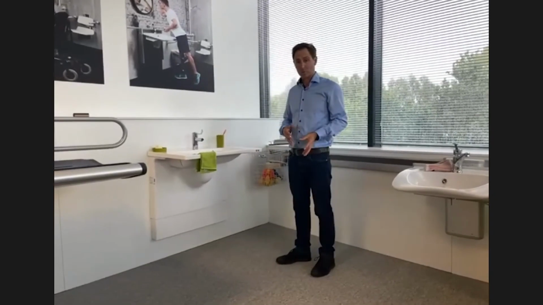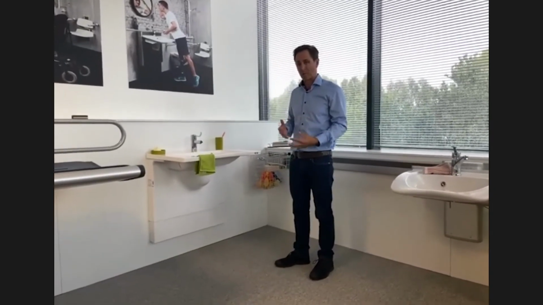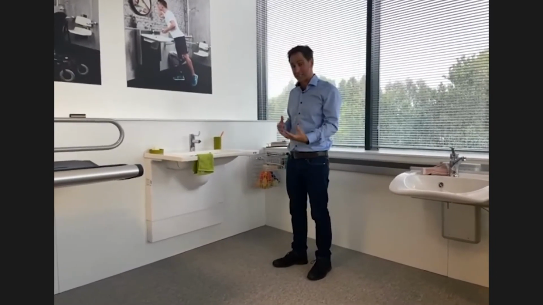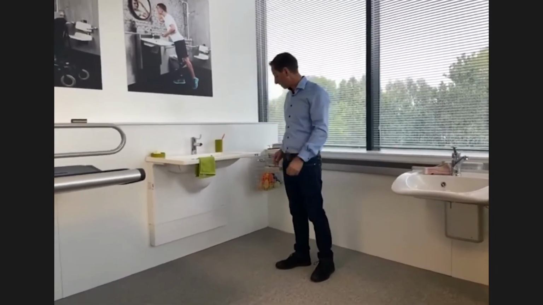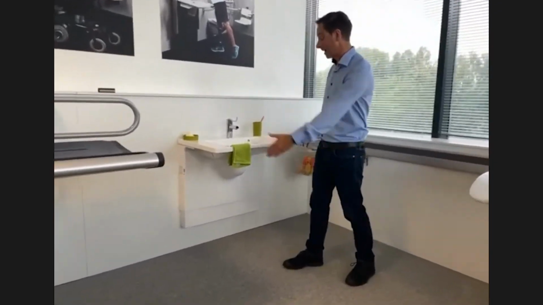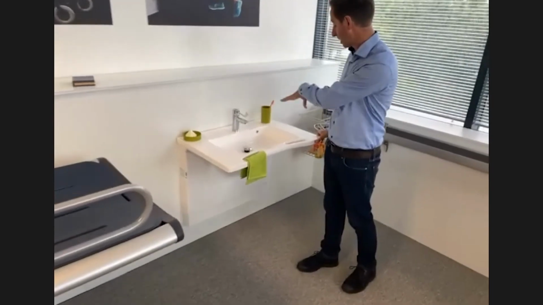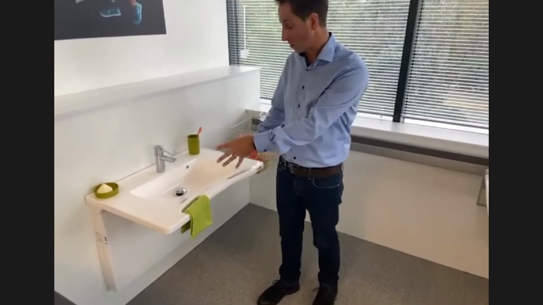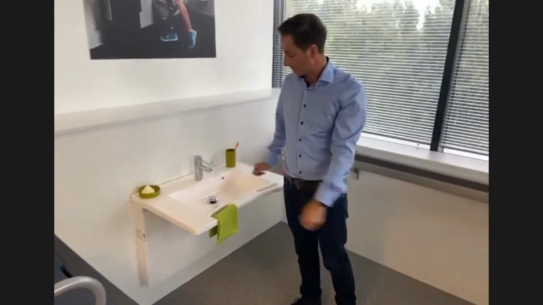The manual adjustment only really comes into its own where we only need to adjust the basin occasionally. Perhaps as somebody's growing, there's a need to change over a period of years. As I say, the Matrix basin has got a good range of height adjustment. It's got a larger surface area, so you can have all your soaps and toothbrushes and accessories on there, all within reach while washing.